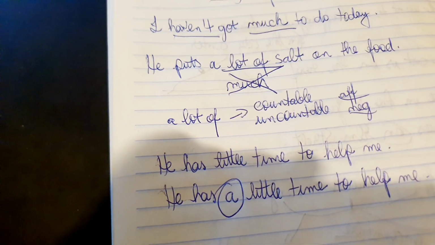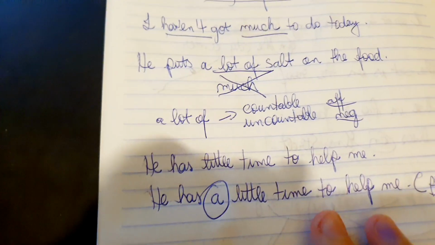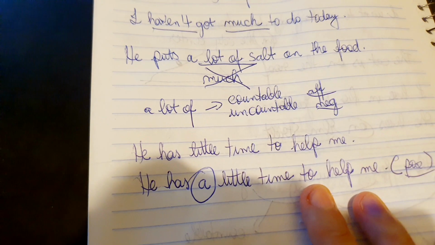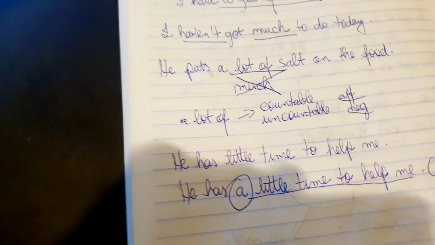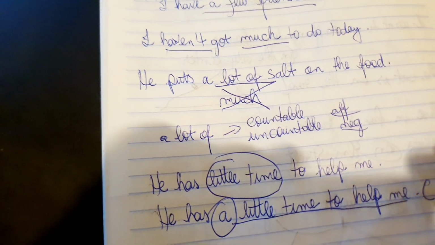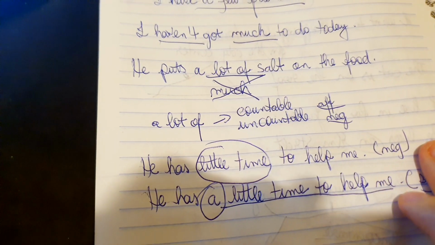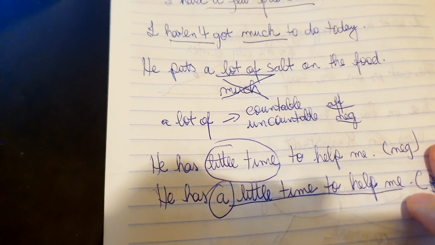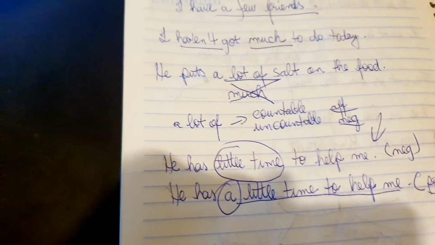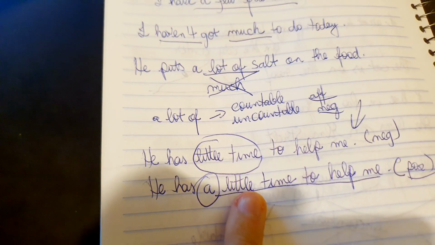What does it mean? Here the meaning is positive because, oh, he's busy, he's really busy, but he has a little time to help me. He's offering me some help. It means that he's going to help me, although he has little time. But here, on the other hand, the meaning is negative. He has little time to help me, so most likely he's not gonna help me. The odds of him helping me here are very little. On the other hand, here, most likely he will help me. Okay?